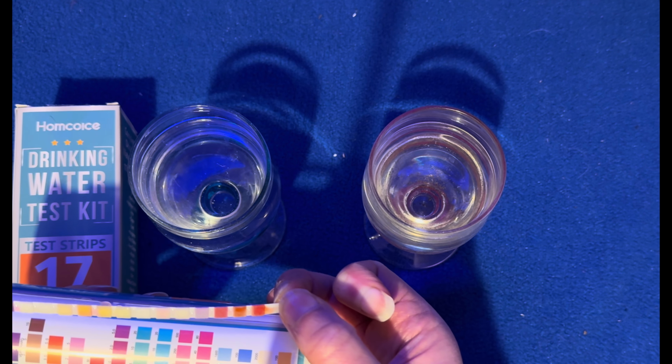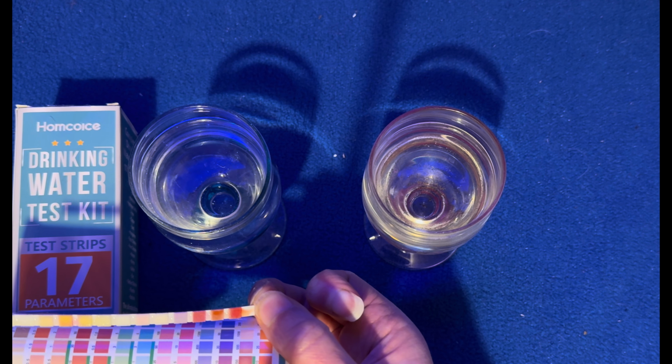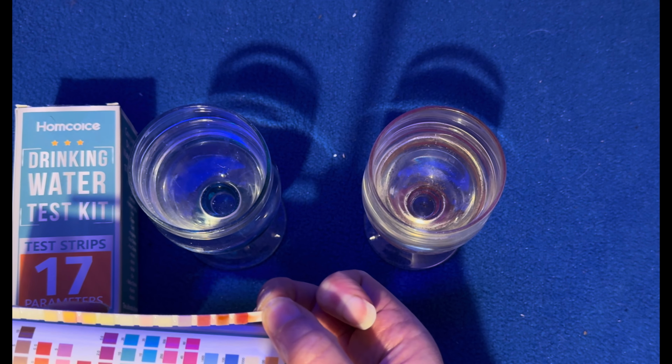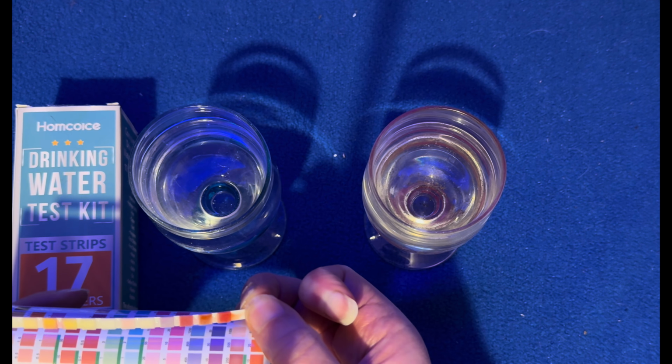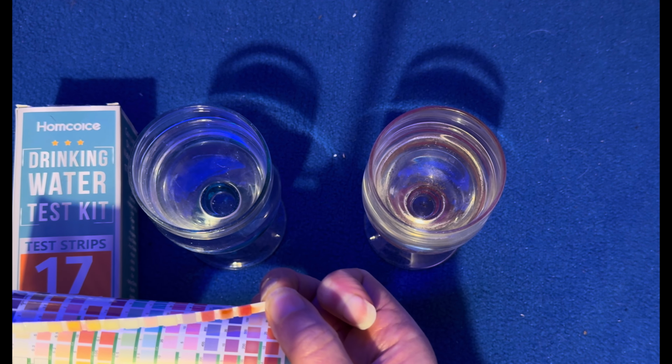Because it had a high total dissolved solid. Okay, so the next one down is hydrogen sulfate. I'm glad there's none of that in my tap water. And then we've got iron. Again, that's negative, so that's good.